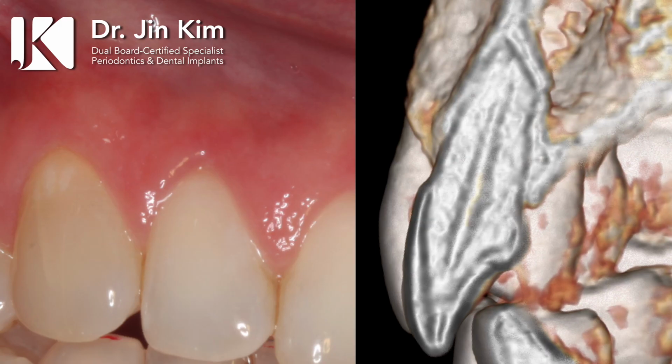And the next view is the tooth in front. I have a cross-section of the tooth, which is a lateral incisor, which is in the center of the clinical picture. But the cross-section of the CBCT, the three-dimensional x-ray, tells its own story. Not only is the root short, but the amount of bone that remains is very, very limited, therefore adding to the anxiety of how long this whole situation is going to last.